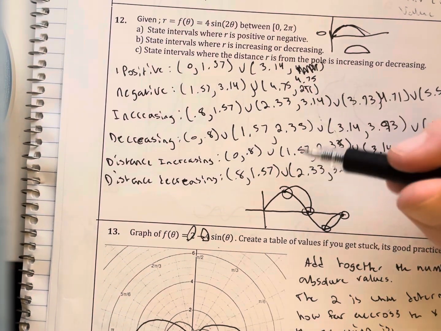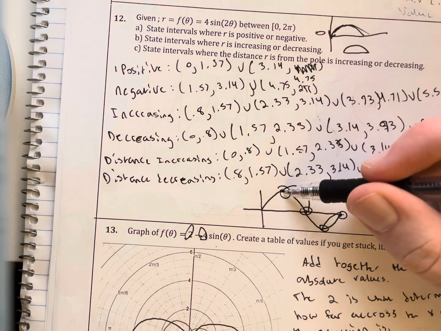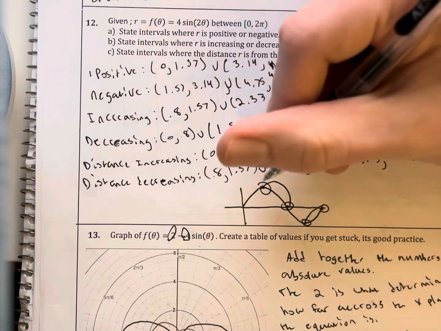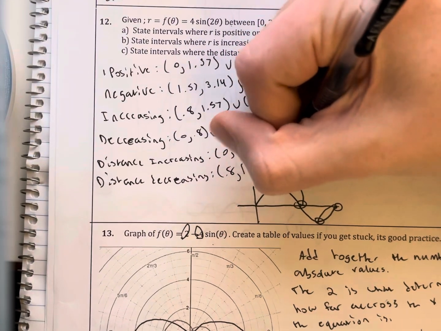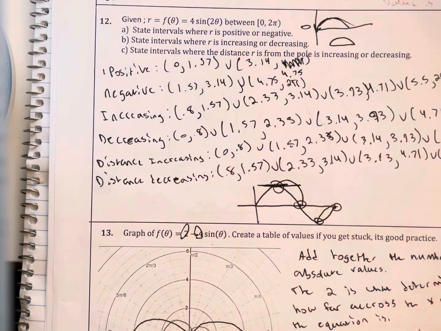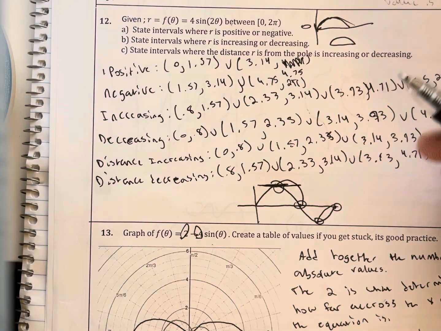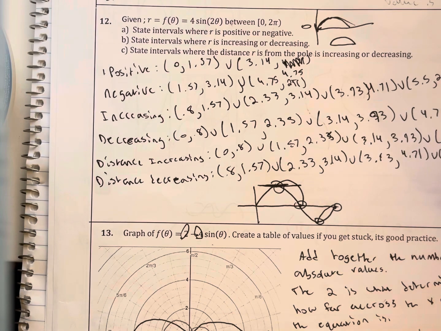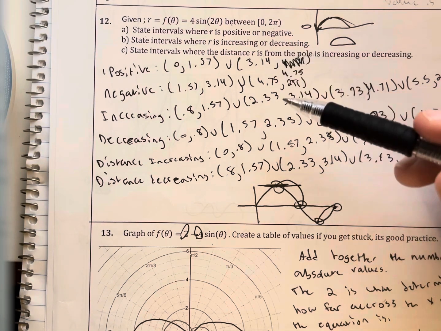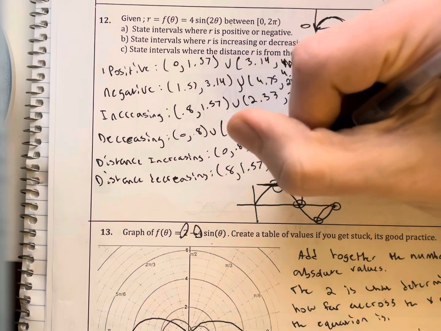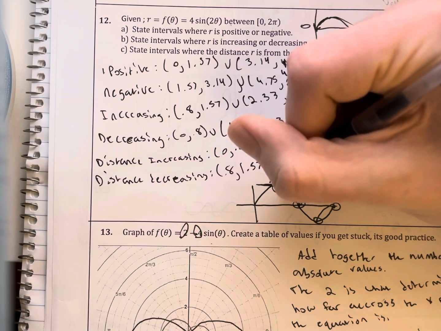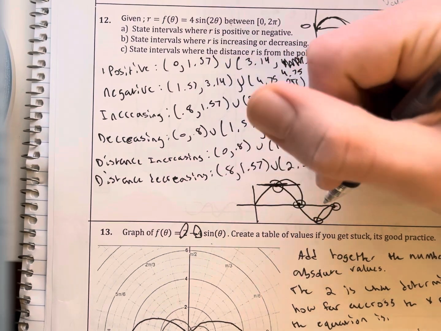Now, why is that? Right here the slope of this actual point is 0, all right? And so it's going to start from 0 and it's increasing. So if you need to remember this, the interval is increasing when it's going from a maximum or minimum point to a 0. So this point is here at a maximum, starting at the maximum point and heading to the 0 point.